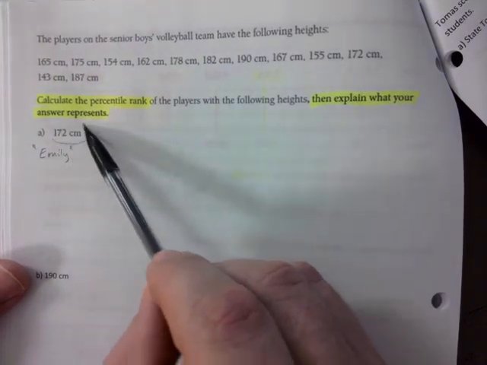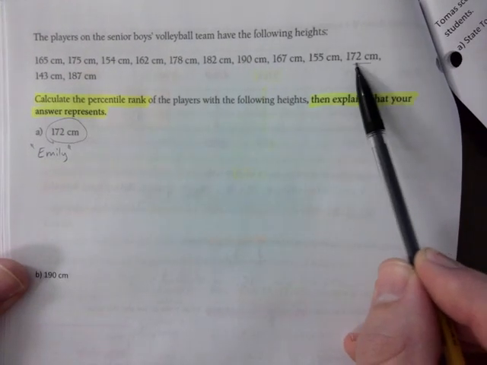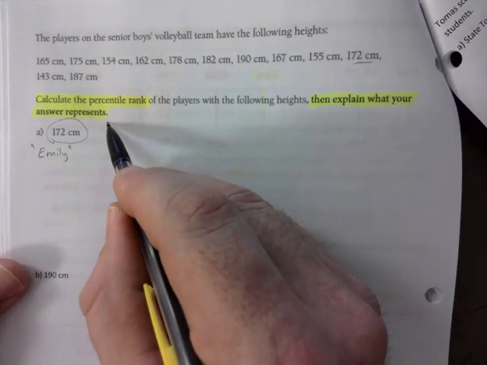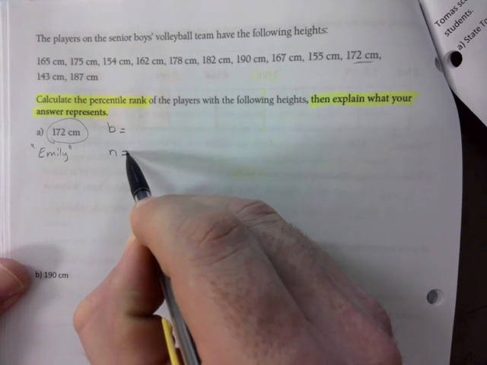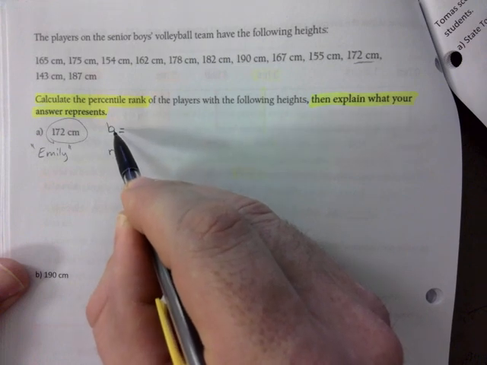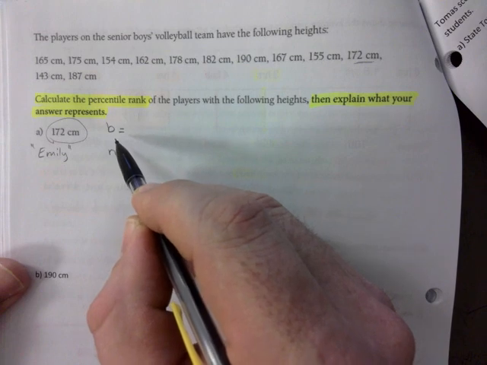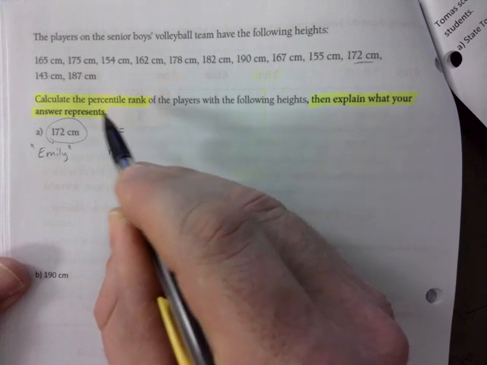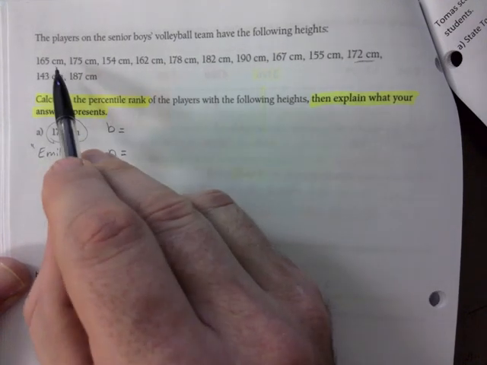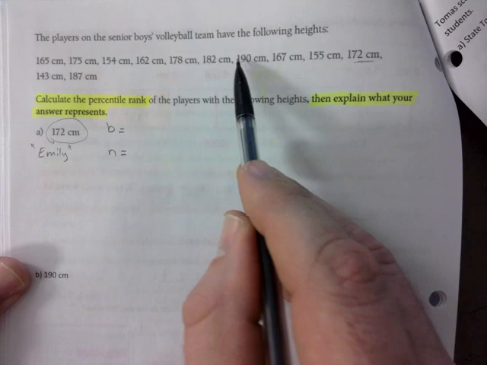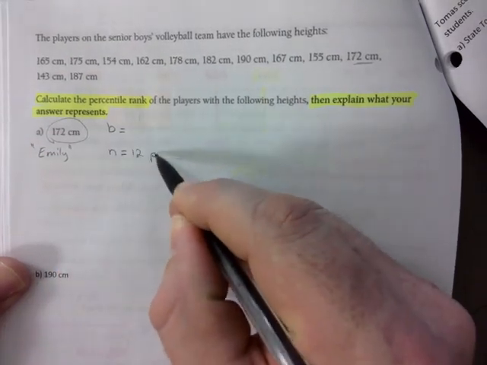So a height of 172. Where is 172? It's right there. Okay. So we have to find B and N. What does B stand for again? Players that are shorter than 172. And N is the total number of players. So let's just count. 1, 2, 3, 4, 5, 6, 7, 8, 9, 10, 11, 12. 12 players.